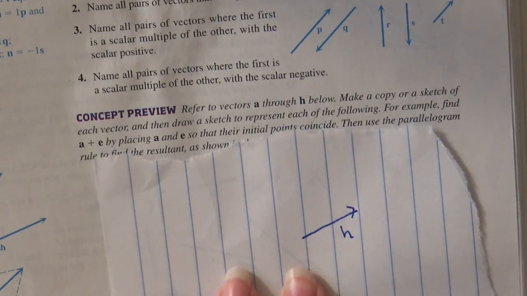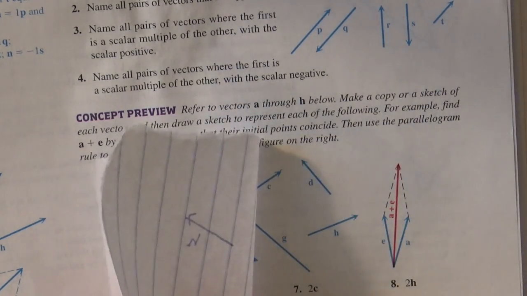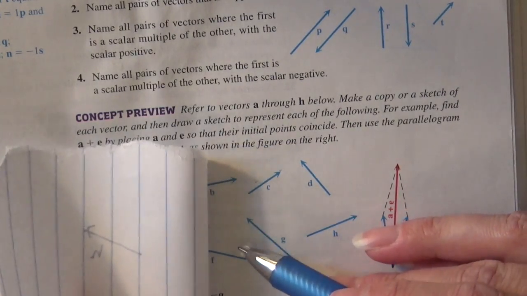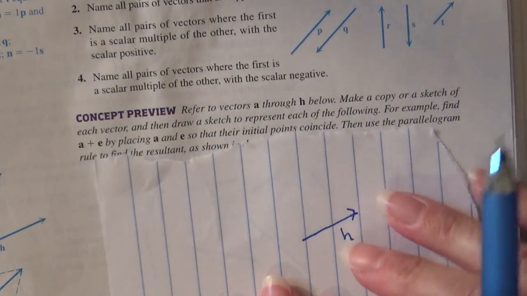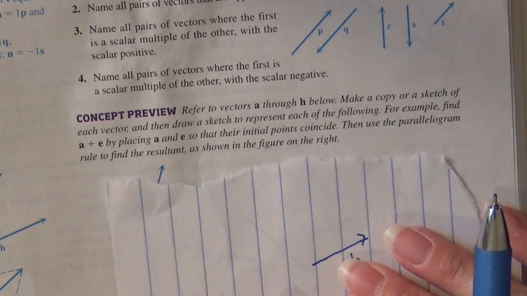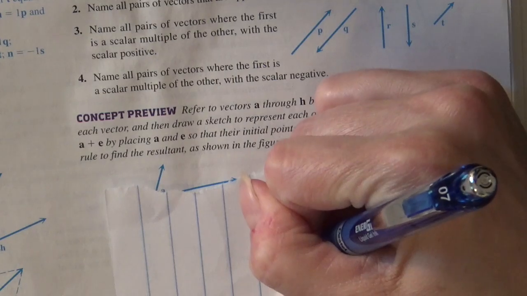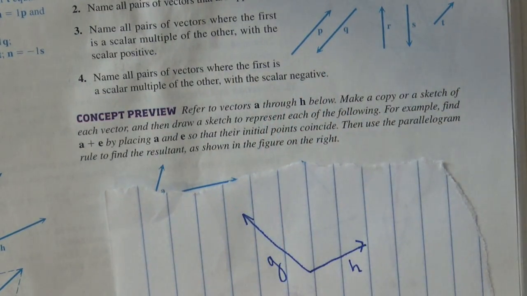Okay, and if I do H plus G, that's when we have to make our vectors touch at their terminal side. So here's vector G over here. It goes like this. Terminal side is here, and the arrow is over here. So I'm going to trace this, but I need it to touch vector H. So I'm just going to move my paper over a little bit. I'm trying very hard not to rotate it. And then I can draw vector G here. Okay, so there's vector G.